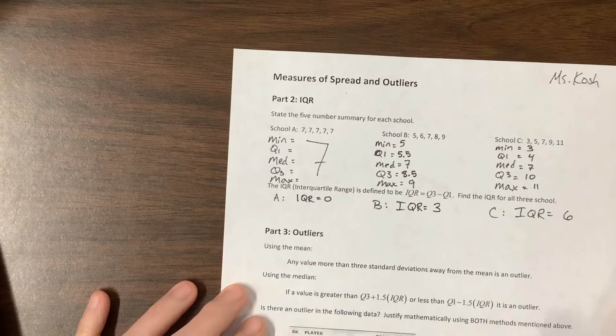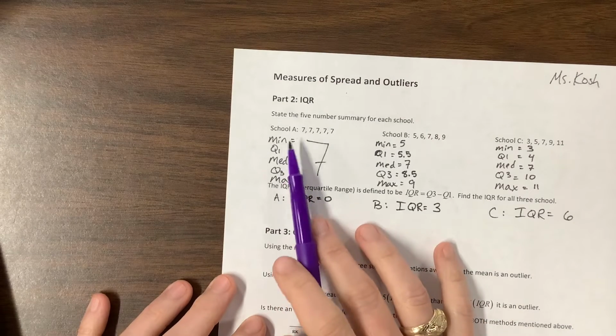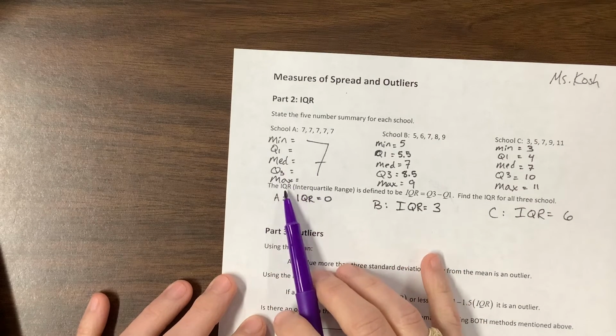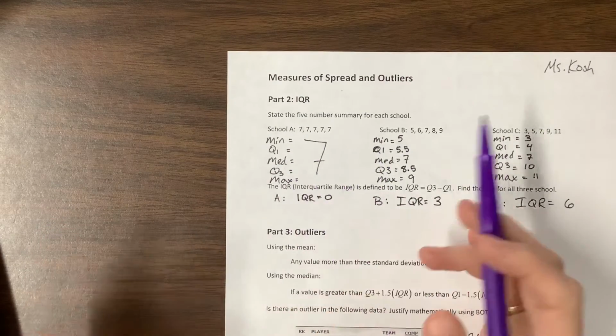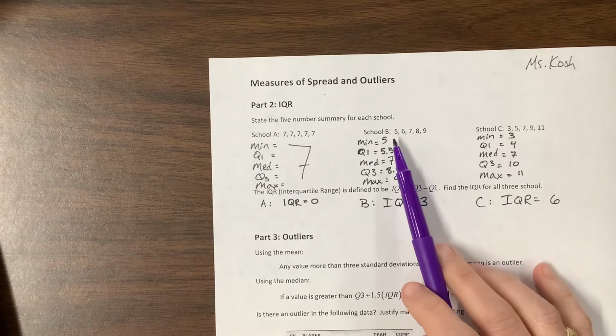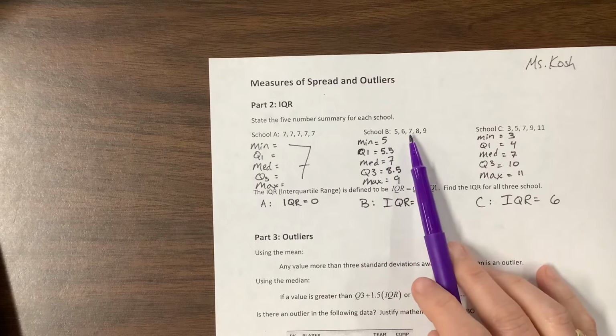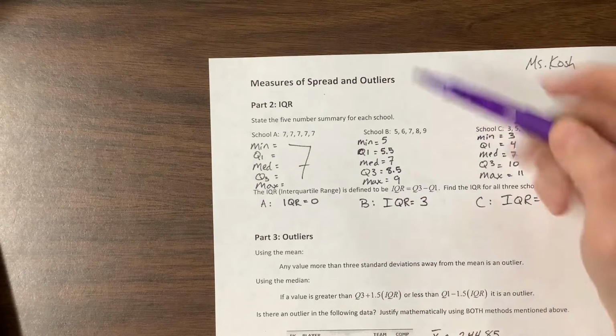So we took those same three schools and we found the minimum, the Q1, the median, the Q3, and the maximum. Notice the data is all 7. There's nothing to do. We just have 7. On this one, the minimum was 5. The median, we said, was 7 because that's the middle number.